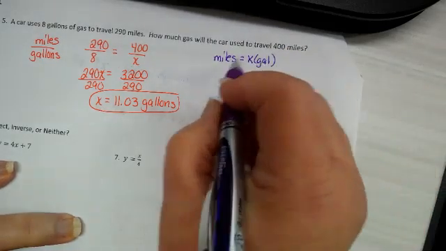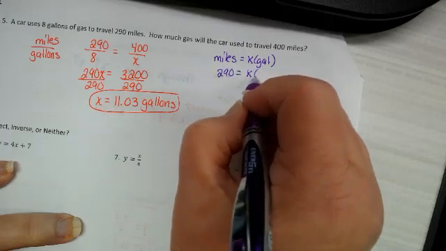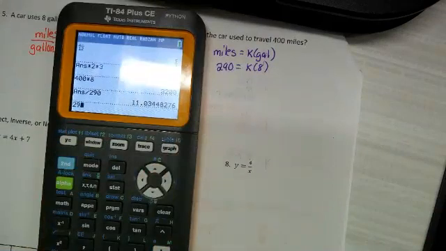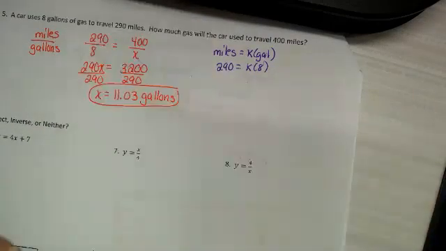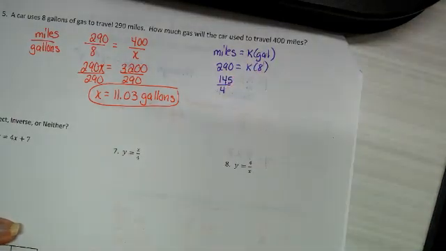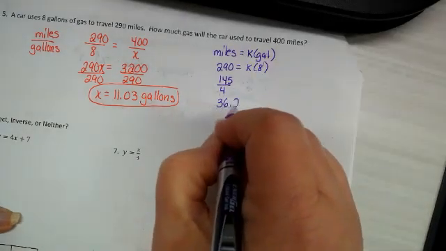So I could have said, all right, if I go 290 miles for every 8 gallons, whatever 290 divided by 8 is, it's 145 over 4. I don't know, is that a nice number? It's 36.25 is k.